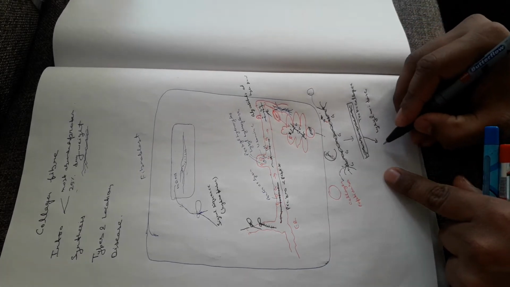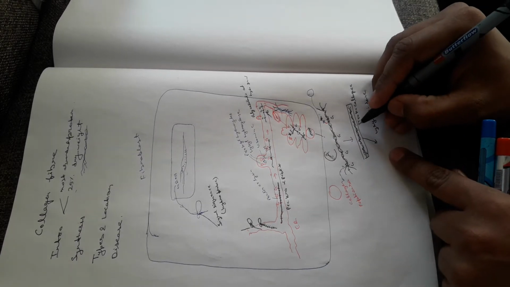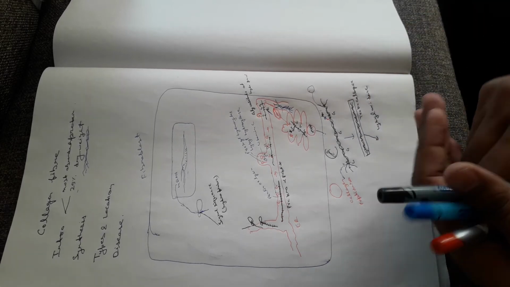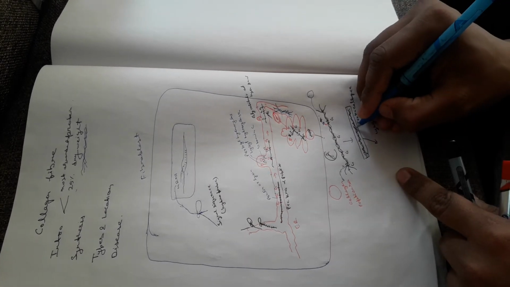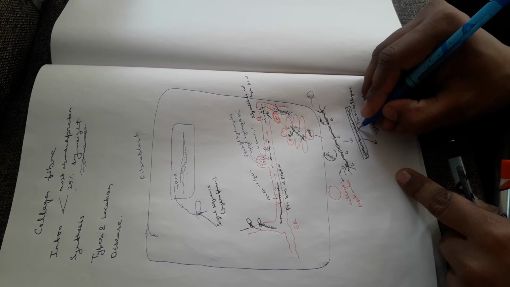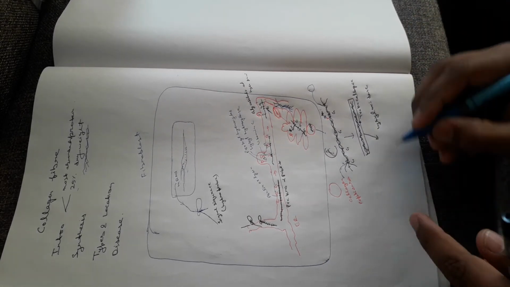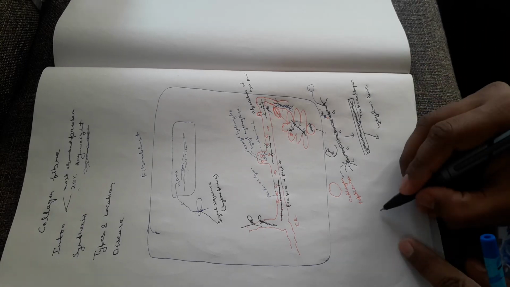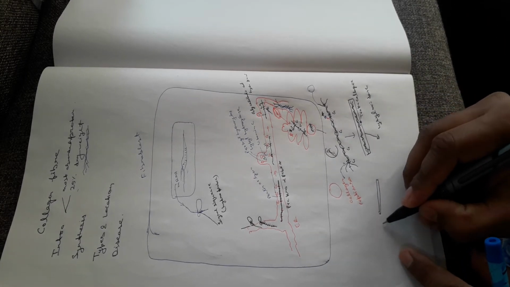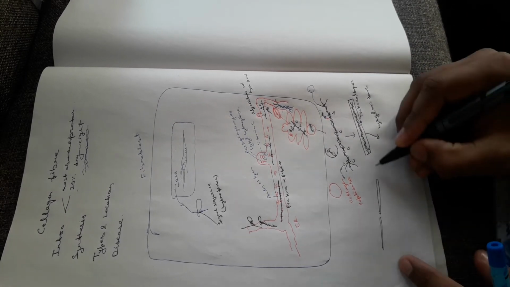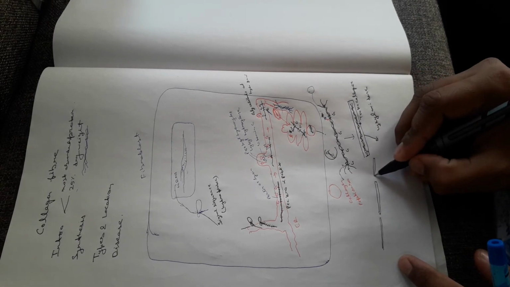Lysyl oxidase further oxidizes this chain at the point where lysine is present. So this is more sticky, and these tropocollagens accumulate here like this.